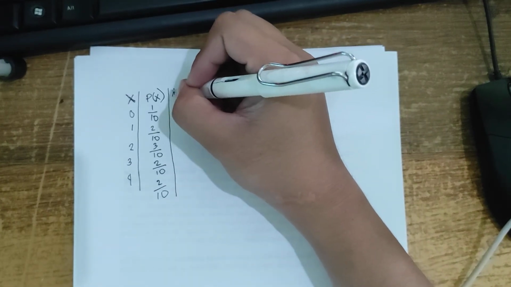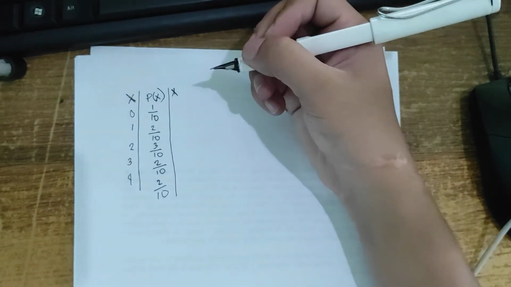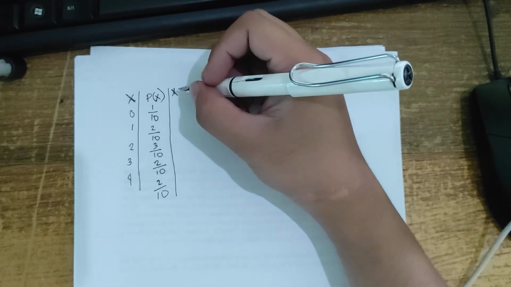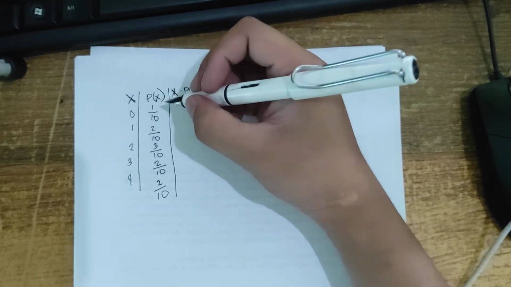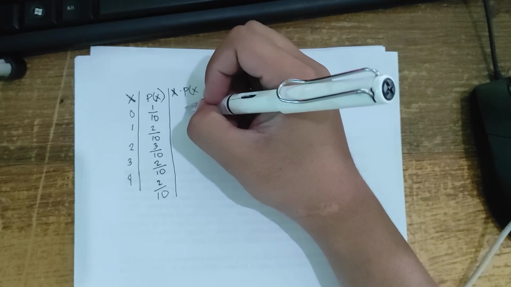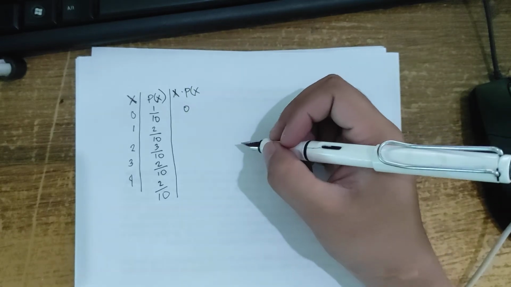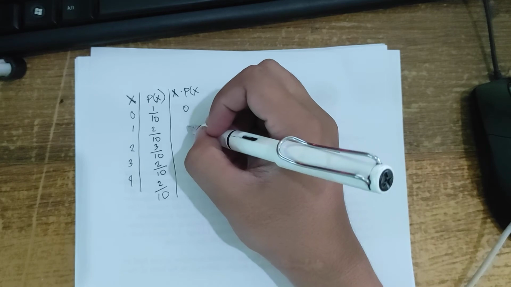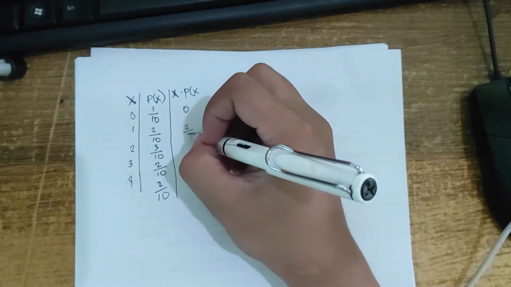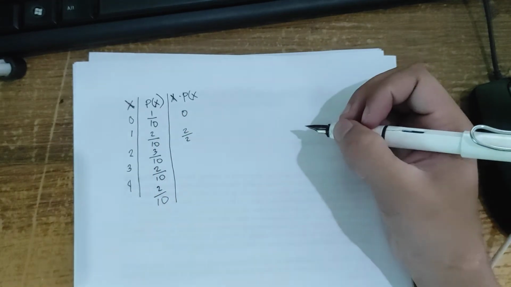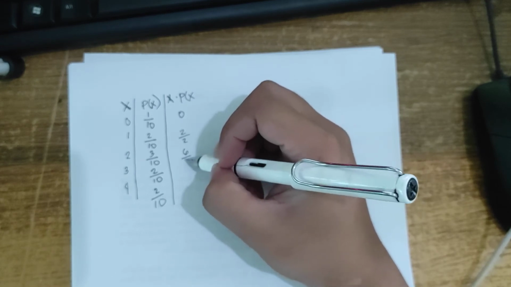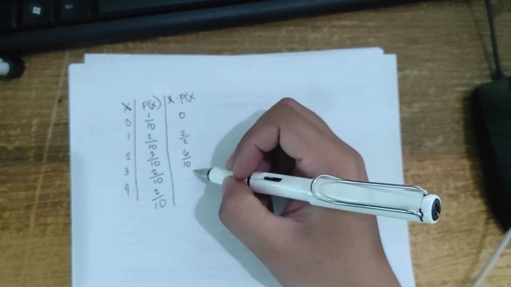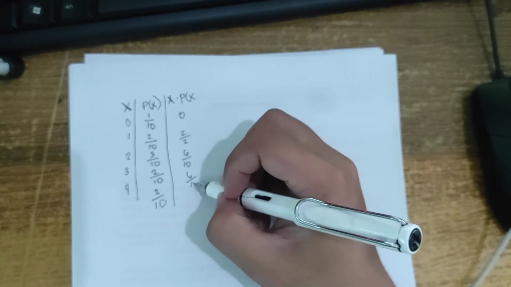So, yung formula ng mean is summation of x times p of x. So, x times p of x, so 0 times 1 over 10, that is 0. Next, 1 times 2 over 10, 2 over 10. 2 times 3 over 10, that is equal to 6 over 10. Then 6 over 10.